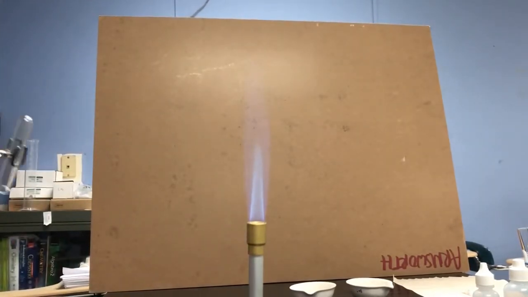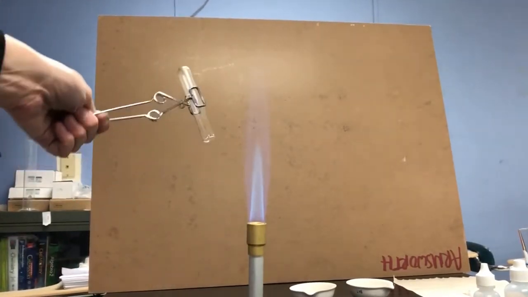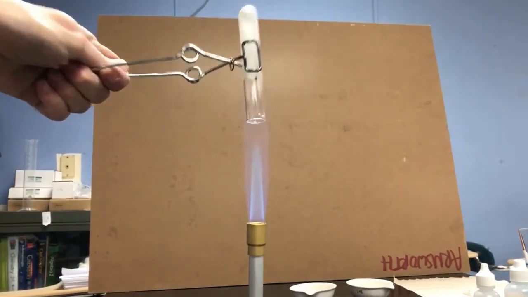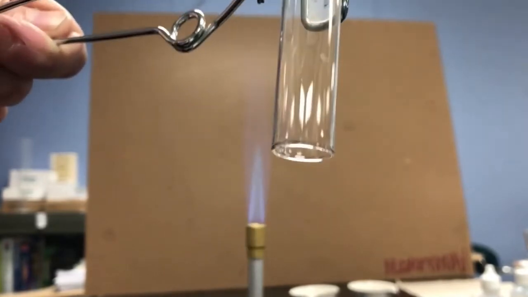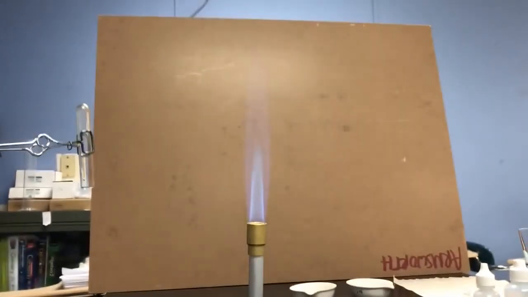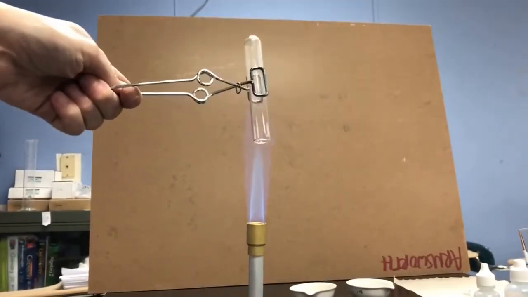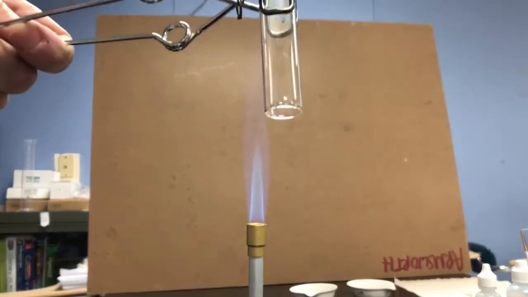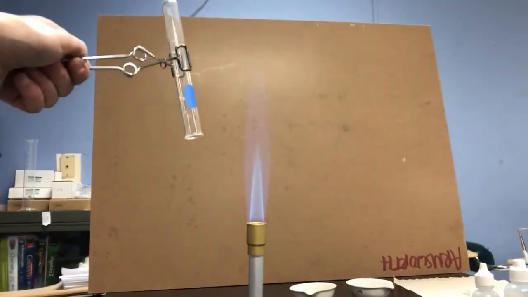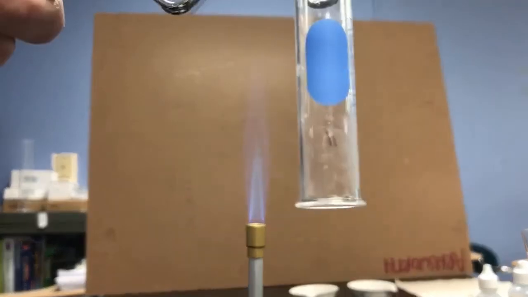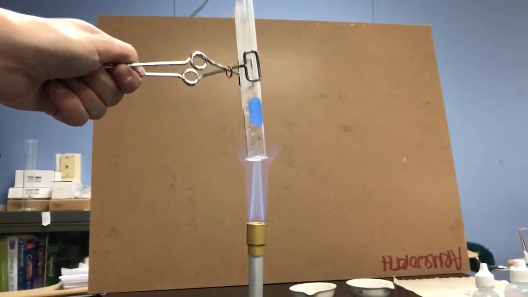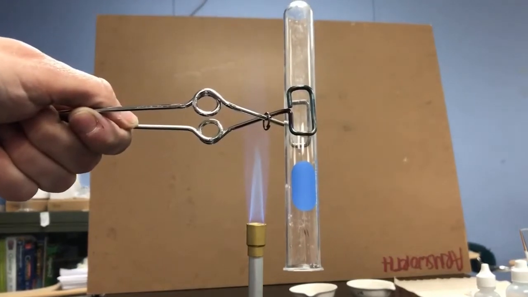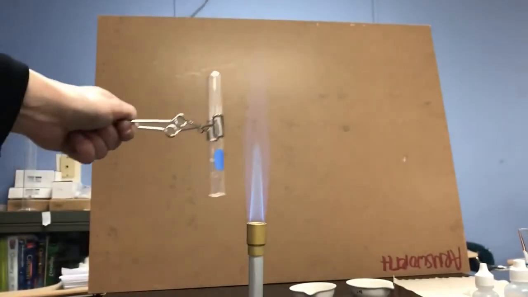When the test tube is still cold, I'm actually getting little condensation droplets forming inside the test tube. I'll try this one more time. Nope, too hot again. Okay. You can kind of see the cloudiness briefly in there.